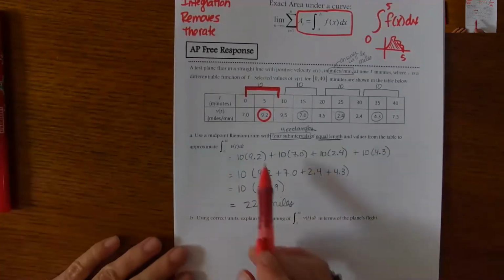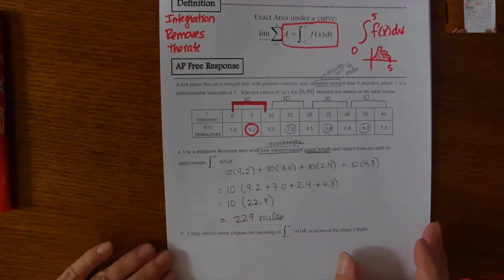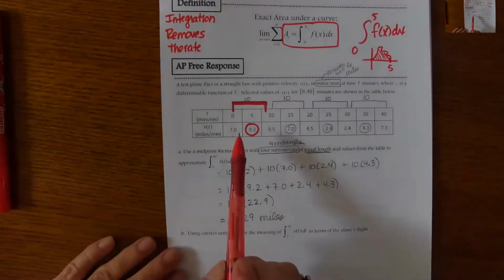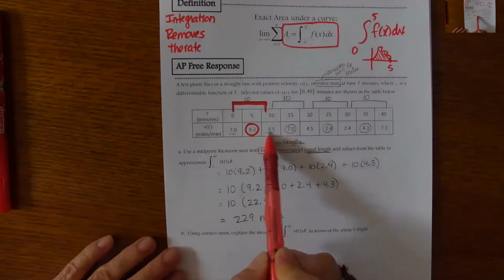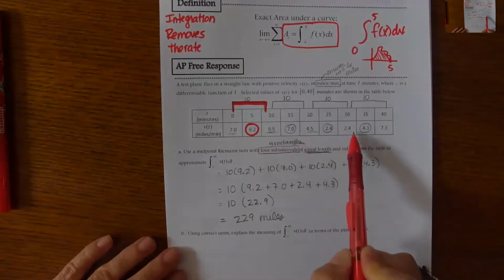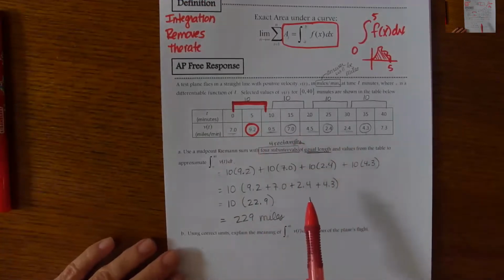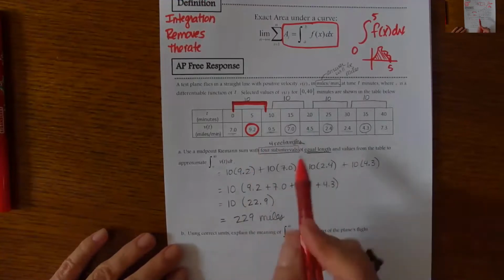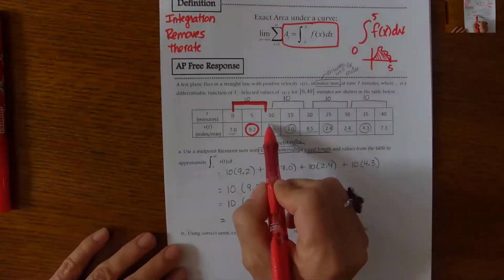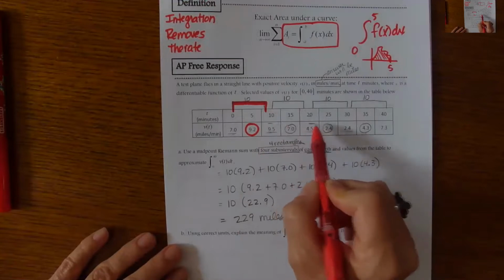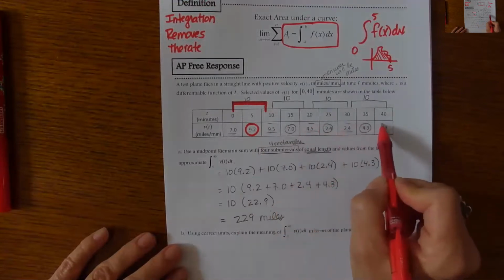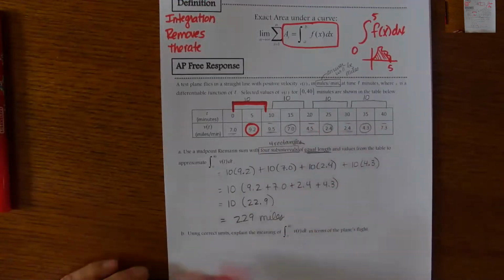Okay, so that's a midpoint. Again, if we had used a right, we would have used the 7, the 9, the 4.5, and the 2.4, right? And if we had used a left one, we would have used this one, this one, this one, and this one. So you don't have to draw a picture.